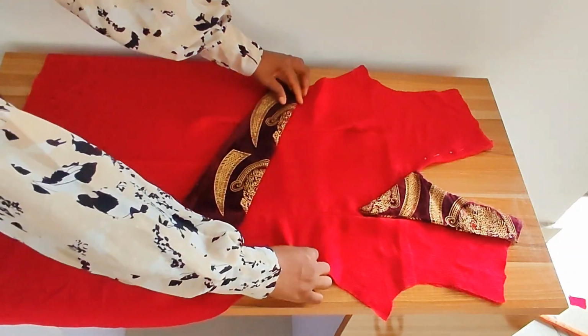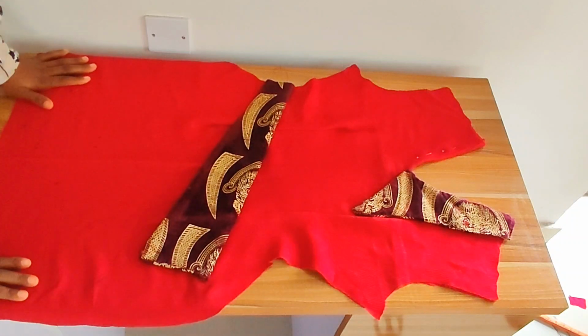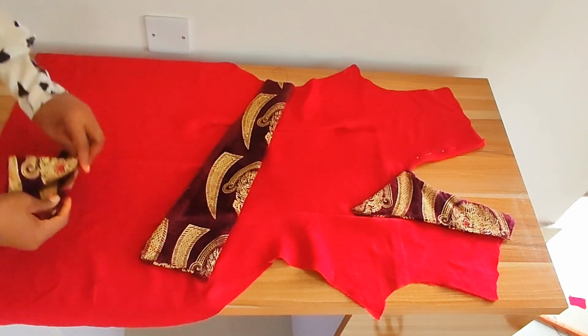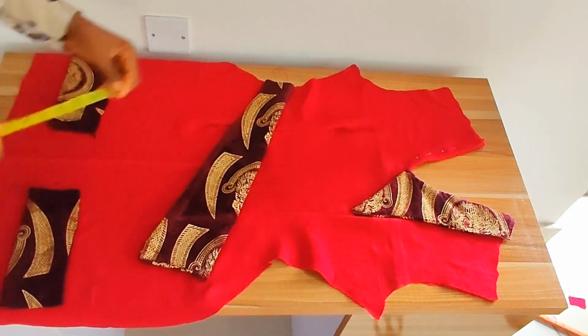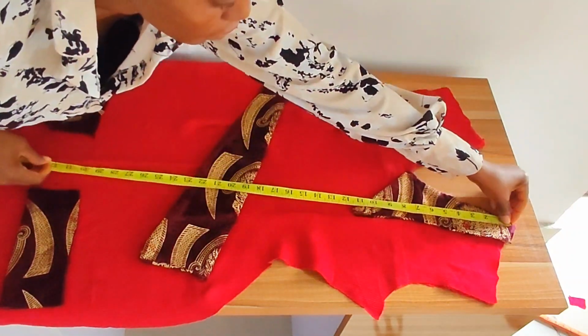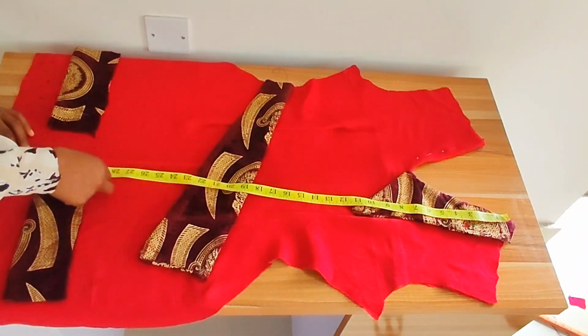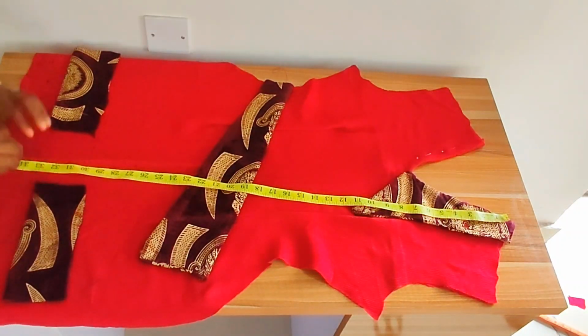Now the flap, I would like it to be 2 inches above the hem of my gown. So the full length of this gown is 35. I'll remove 2 inches and that will give me 33. So the flap will be on that 33. So place your tape from the highest point of your shoulder and mark 33. That's where the flap should be rested. Then the upper part of the flap should be on 30. So your flap should be between 30 and 33.